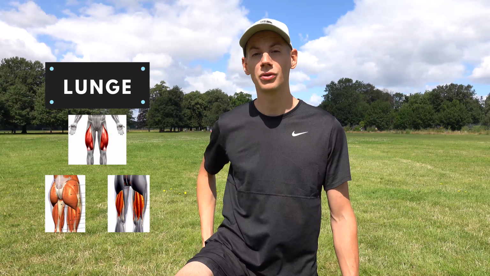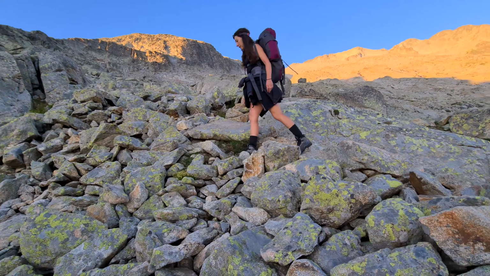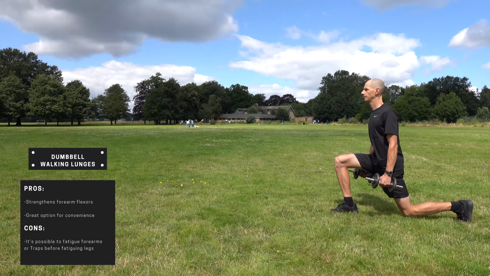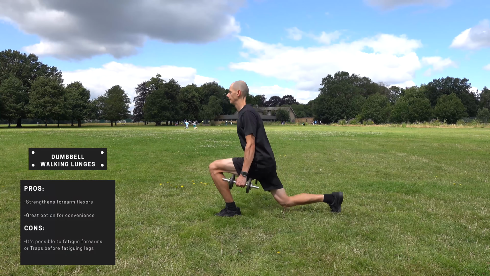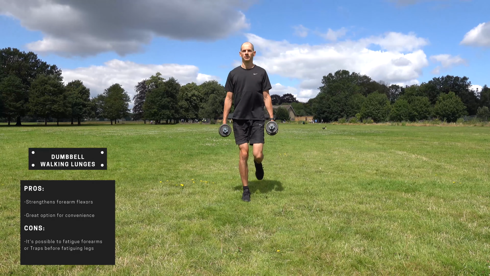And finally, we have the lunge movement pattern, which again trains our quads, glutes and hamstrings, but it's also a great stability exercise to teach you control while moving or stepping while carrying weight. Our first exercise for this is going to be a barbell walking lunge, which is a great exercise again for transfer into mountaineering because you're carrying the weight on your back, and you can easily add a little bit more weight to this without fatiguing your arms. Following this, we have a dumbbell walking lunge, which is essentially the same exercise, only you're holding the weight. Again, great for convenience because you can do it pretty much from anywhere as long as you have a bit of space and a pair of dumbbells. This would also help train a bit more your forearm flexors and also your trap muscles.